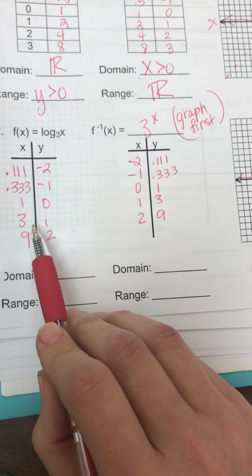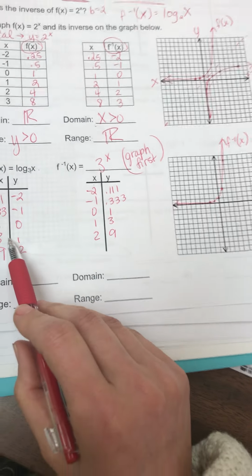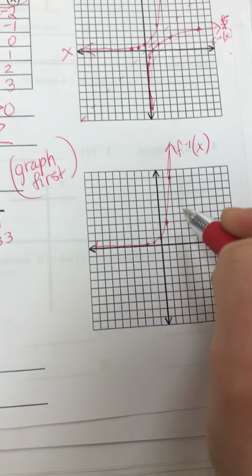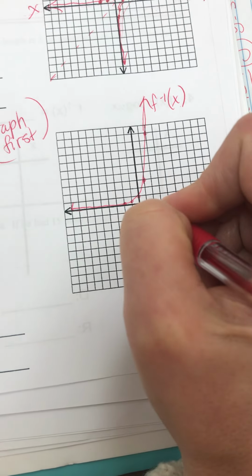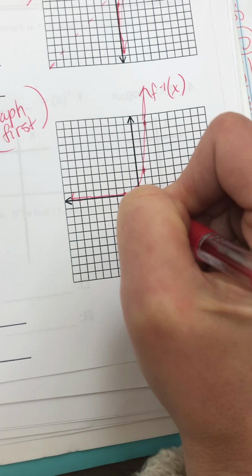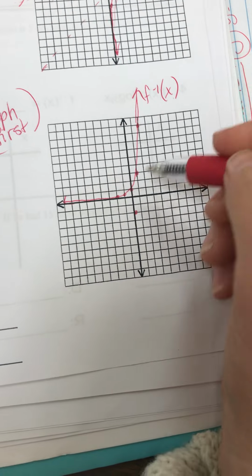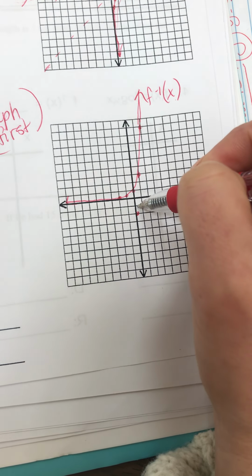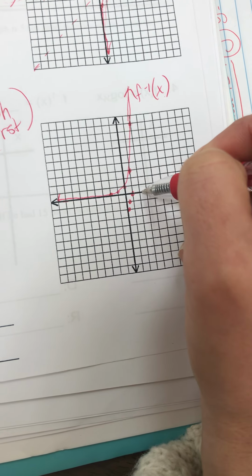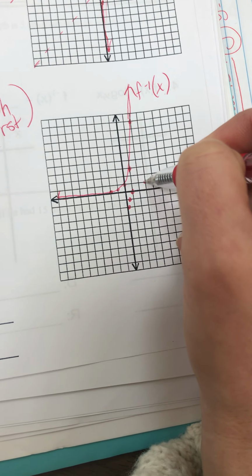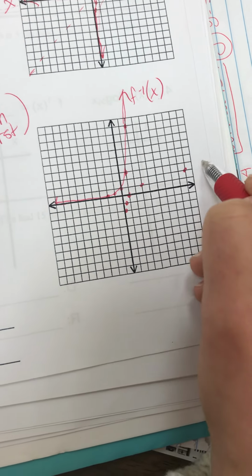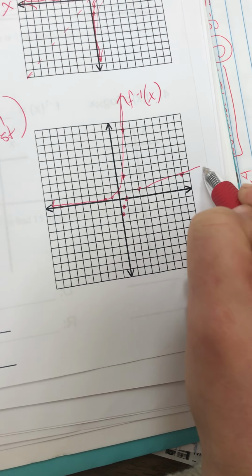Now I'm going to do this one. Okay, so now I'm going to flip it. So I'm going to do 0.11. I'm going to get closer so you can see what I'm graphing here. So now I'm switching it. So my x is 0.11 and -2. Just real close right there. And then 0.33 and -1, which will be right here. And then 1 and 0, and 3 and 1, and 9 and 2. So it's going to look like this.